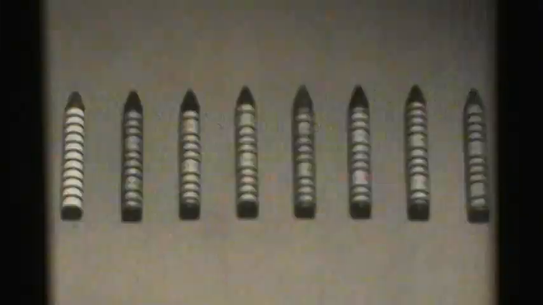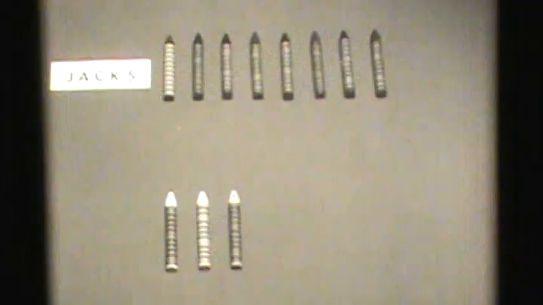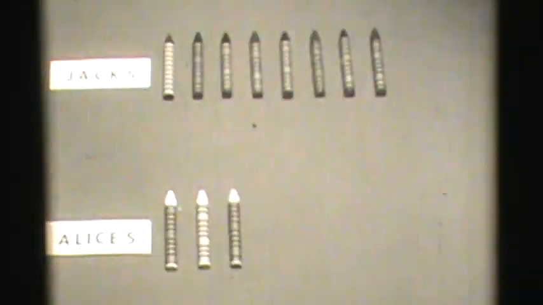We can also use subtraction when we compare. Let's compare the sets of crayons. This is Jack's set of 8. And this is Alice's set of 3. It's easy to see that Jack has more crayons than Alice, and that Alice has less crayons than Jack. Whenever we look for how many more, or how many less, we're trying to find the difference.